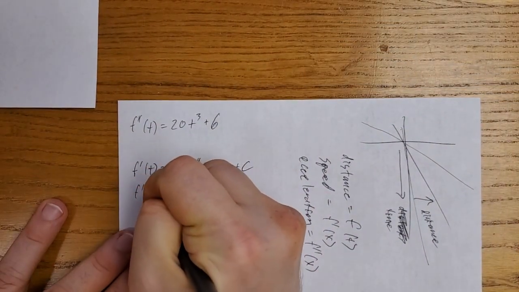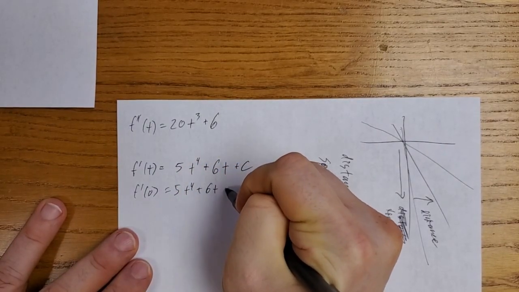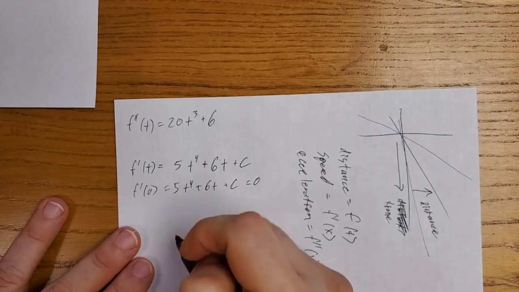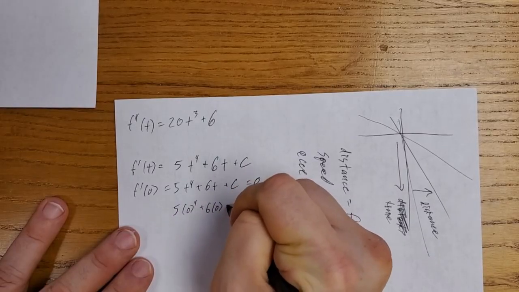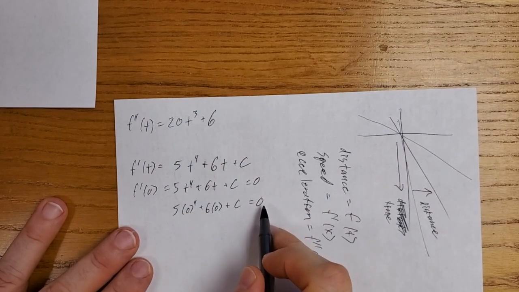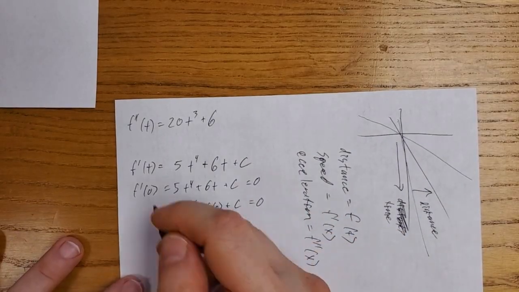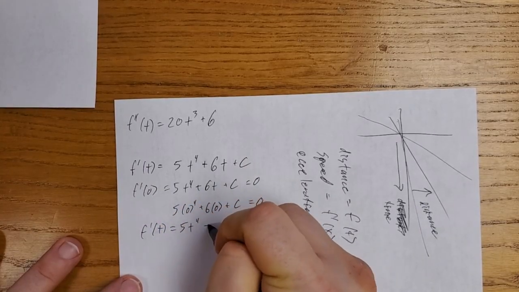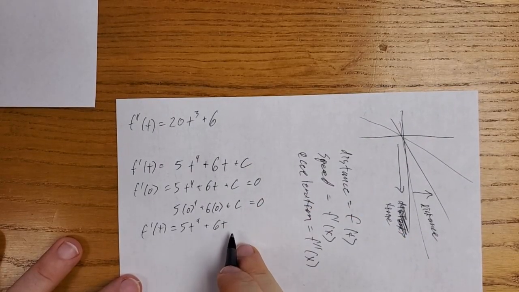So f of 0, we know that this whole thing equals 0. And if we plug in the value of 0, 5 times 0 to the 4th plus 6 times 0 plus c equals 0. Well, that's all 0, that's all 0. Whole thing's got to equal 0. So the c is also 0. The c just isn't there. So our final answer for the speed or velocity is just 5t to the 4th plus 6t.